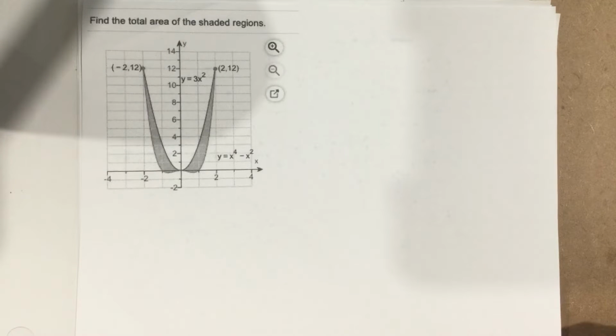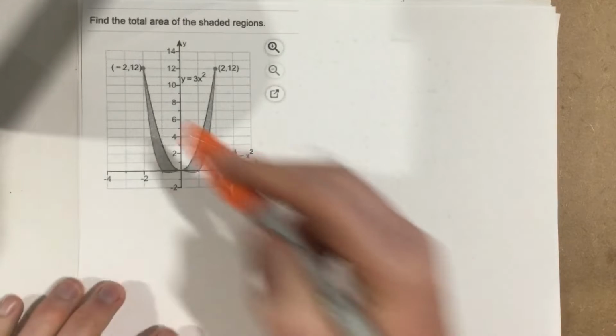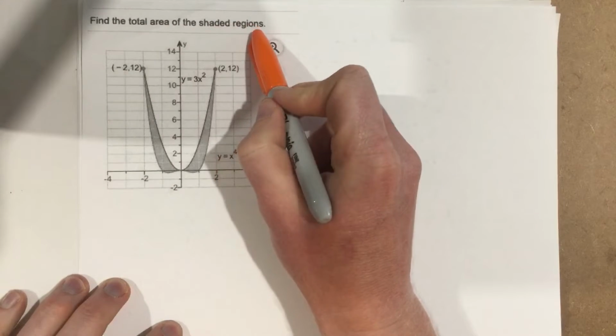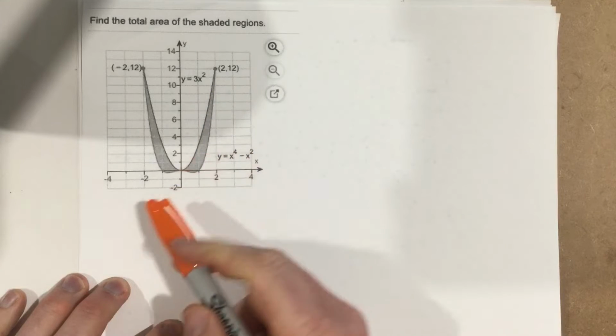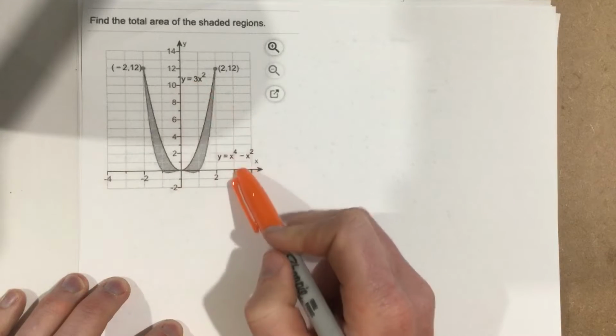This is review problem number 1 for assessment number 7. It says find the total area of the shaded regions. And they give you a graph. They show you the shaded regions you need to find, and they give you the equations for those regions.